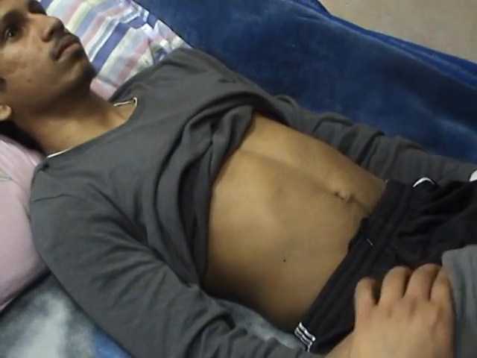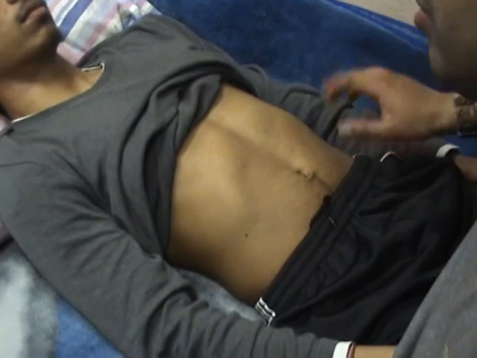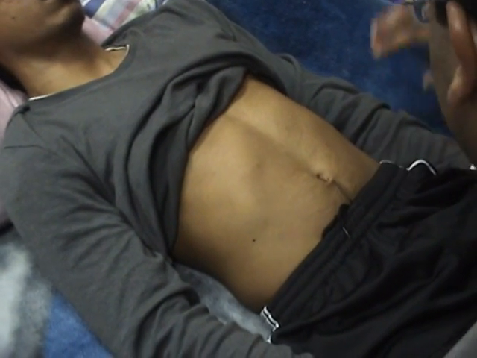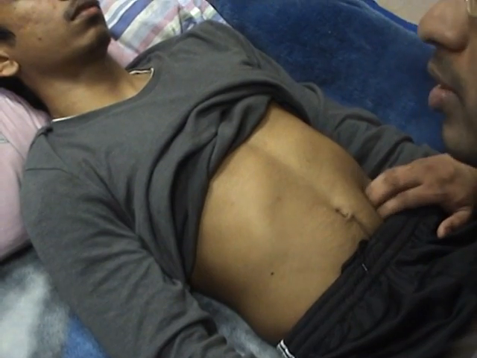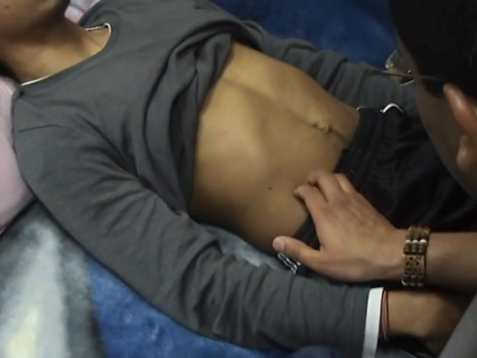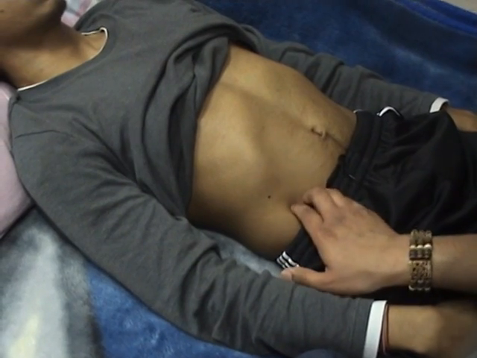Okay, sigmoid. So sigmoid is the same like how we did just now, exactly the same method. Place your hand there. Skin fold upwards. Skin fold downwards. First sigmoid. Next cecum. Same thing. Skin fold upwards. Skin fold downwards. Next ilium.